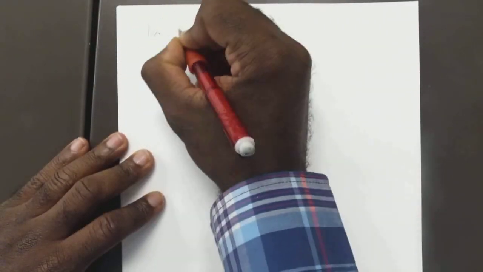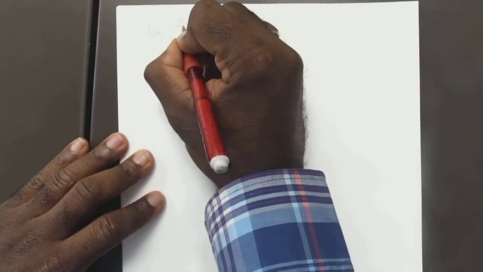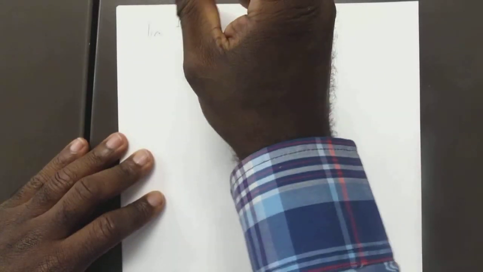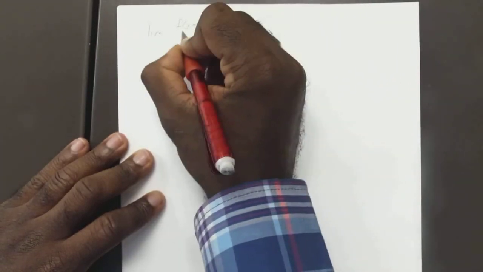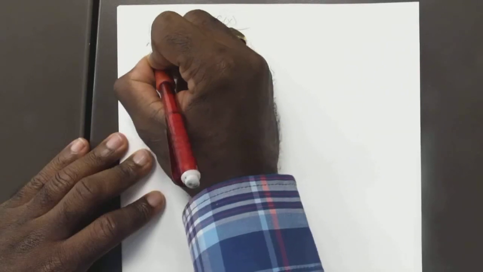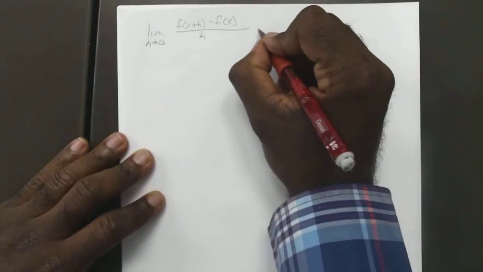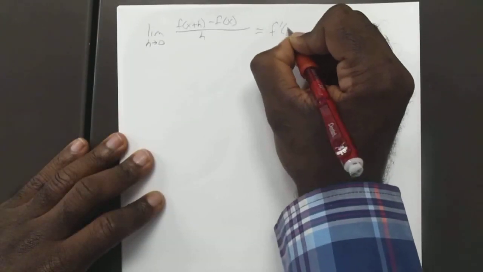Okay, so the limit of f of x plus h minus f of x, all over h, as h approaches 0, is equal to, well, denoted by f prime of x.